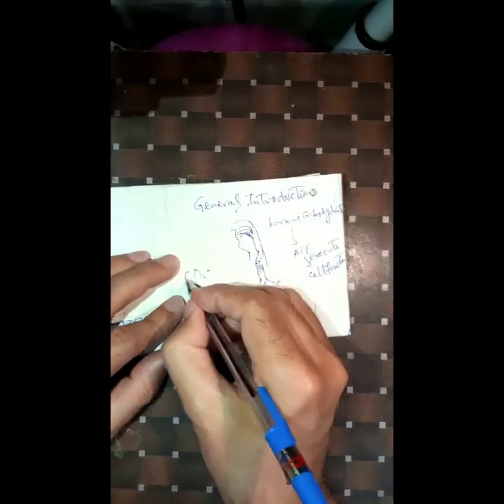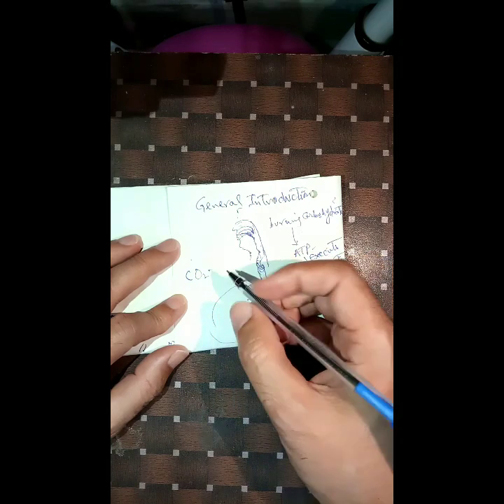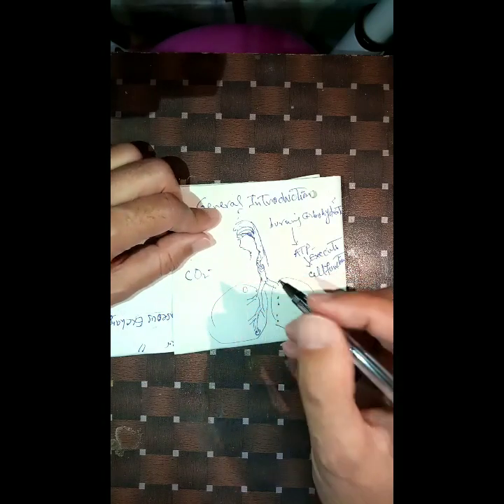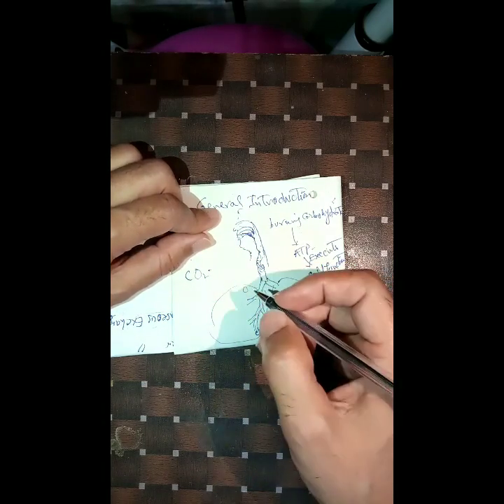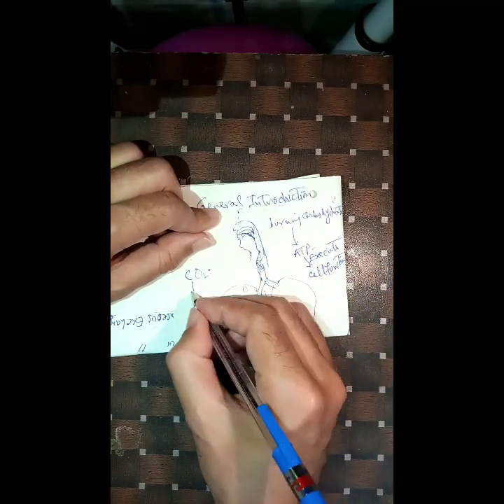Why should carbon dioxide be removed from the body? Carbon dioxide produced in the cell as a result of burning carbohydrates and fats, if not removed from the body, gets accumulated in the body and dissolved in blood plasma and extracellular fluid.